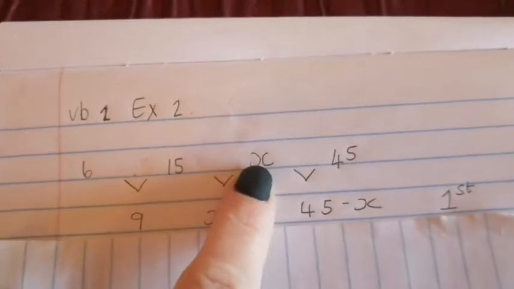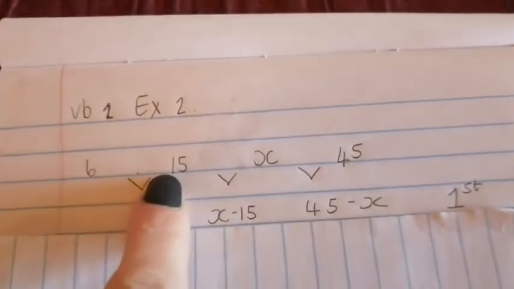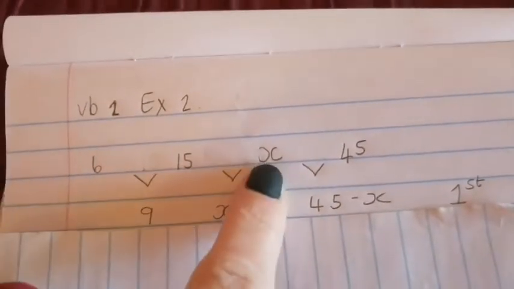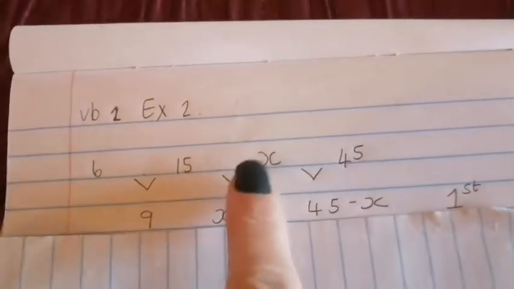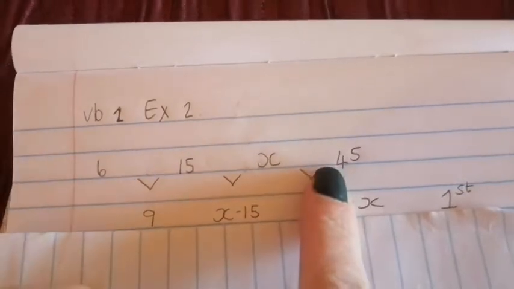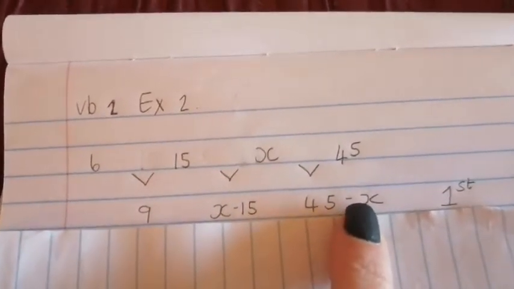Let's pretend that was 20. If you wanted to find the difference there, you'd say 20 minus 15. Now it's x. Don't let it confuse you. Now you just say x minus 15. If that was 20, you'd say 45 minus 20. Now it's just an x. It's no different. You just say 45 minus x, and then you get that answer there.